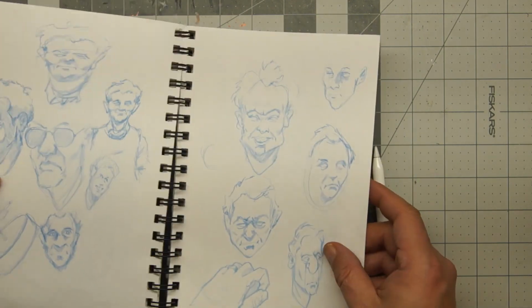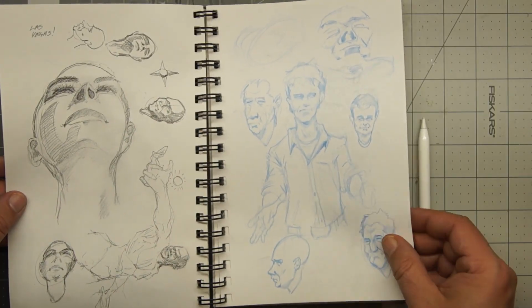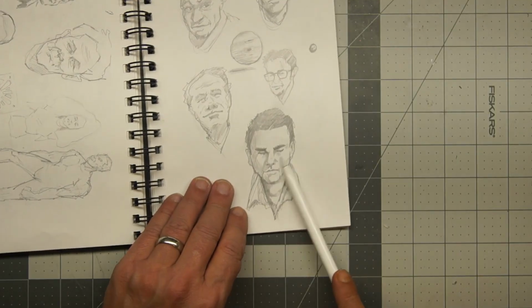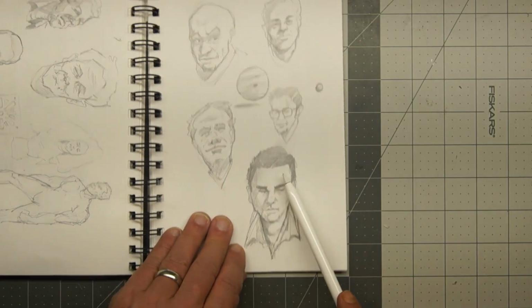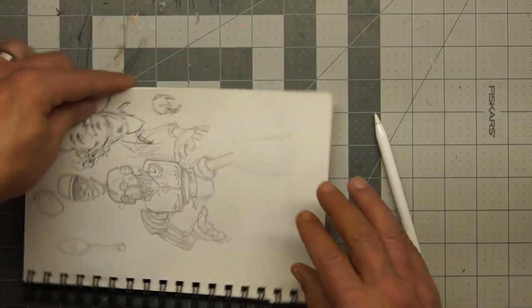Is there anyone else in here that you might recognize, like a general audience? But, this is Eugene Levy's son from Schitt's Creek. And I think that's about it. Anything else in here of interest?